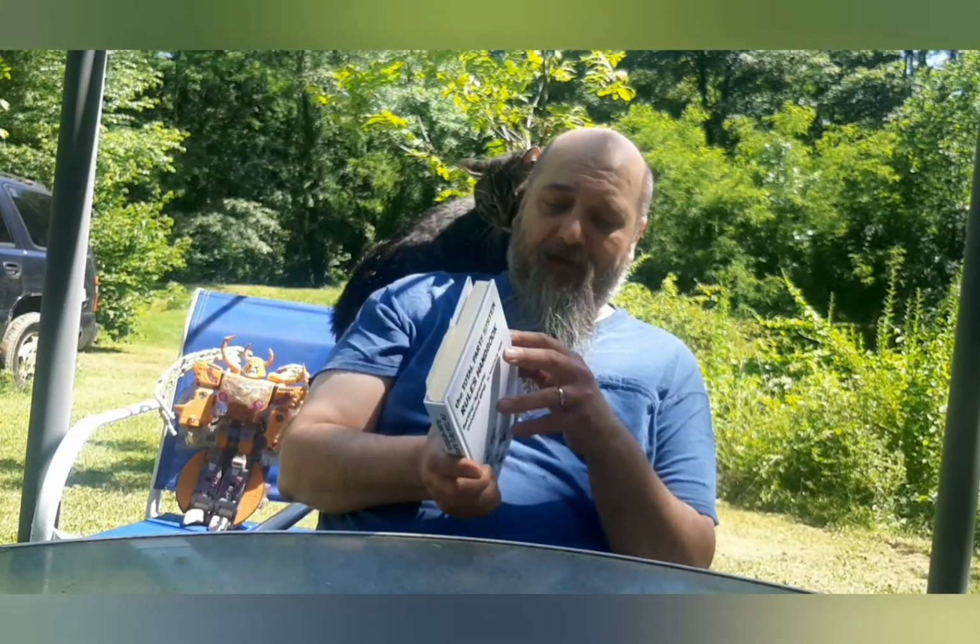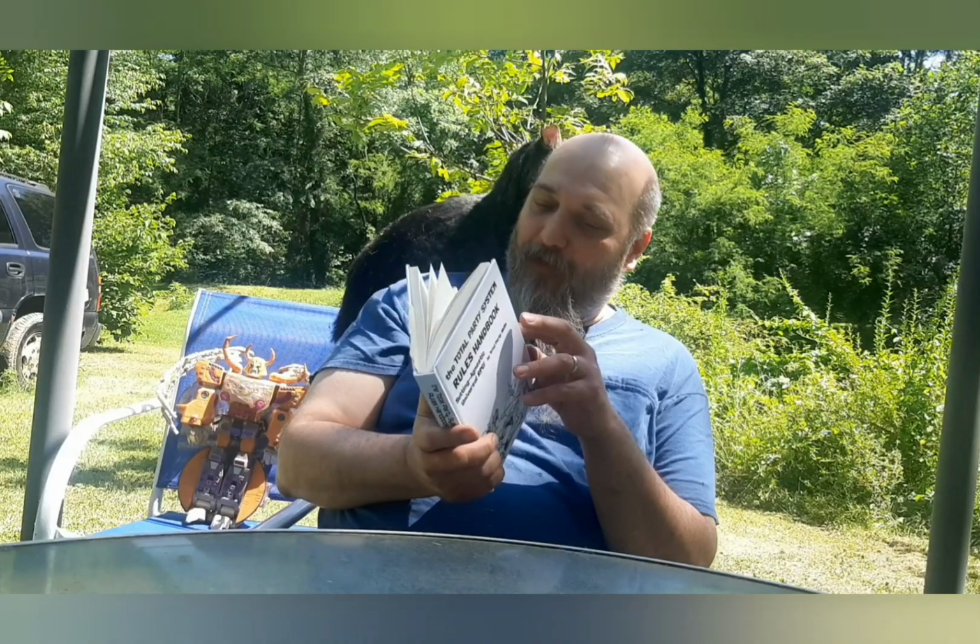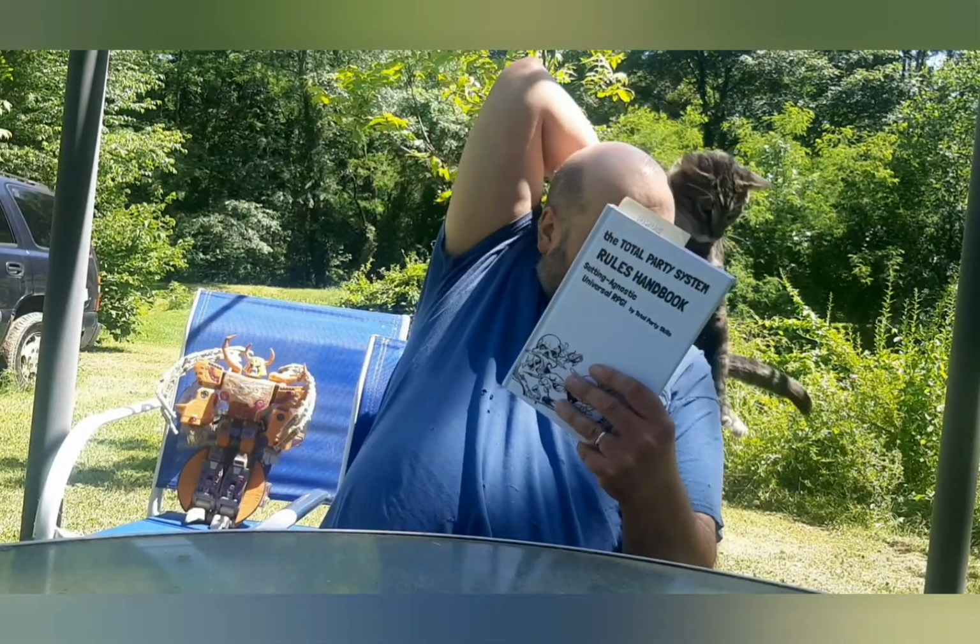It was published by Total Party System, and there is no artwork in this book, which is kind of weird looking through a role-playing book with no art, but it's okay. You got much more room for rules, which this is very rules light, by the way. To play this game, what you're going to need is, of course, a copy of this core rule book and as many six-sided dice as you can get your hands on. And we'll start off by looking at character creation.